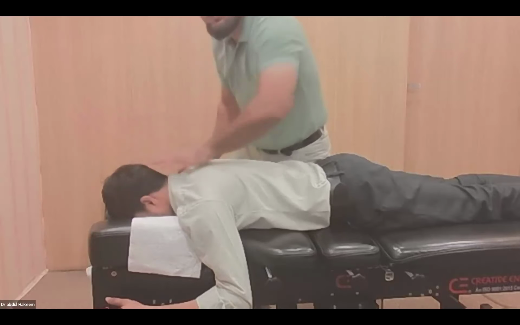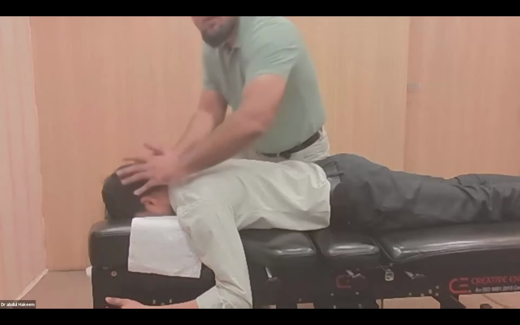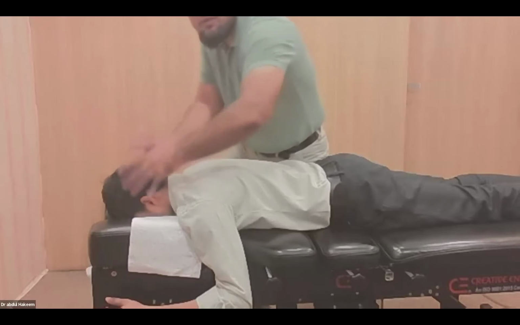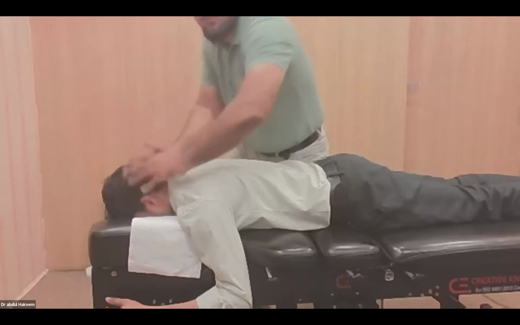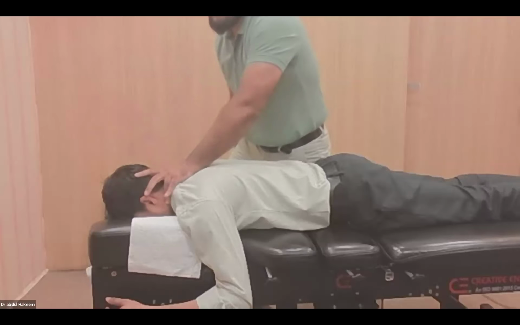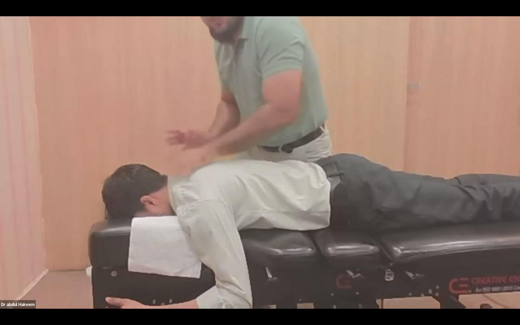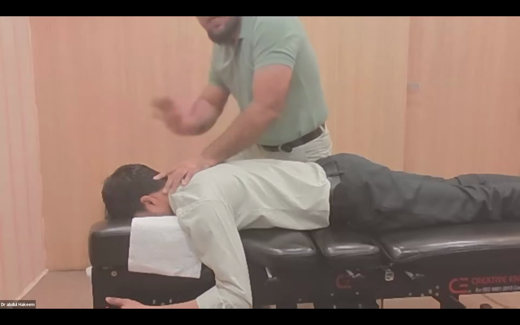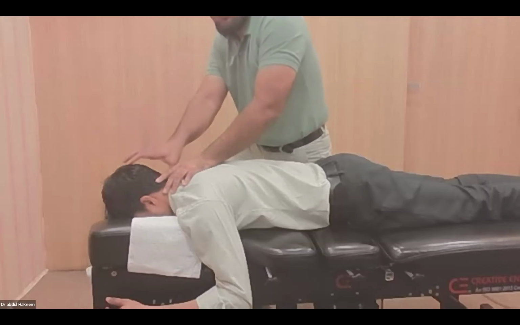I don't want to disturb him, I'm showing you. Superior, then rotate towards head side this way. This is the line of correction for the bilateral cervical syndrome, if it is anterior superior occiput.